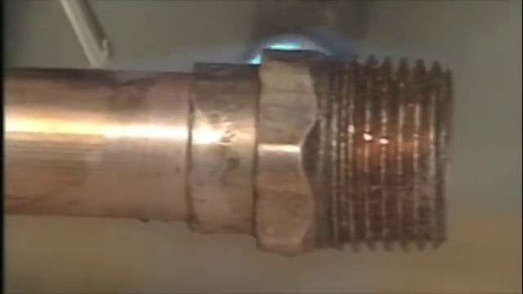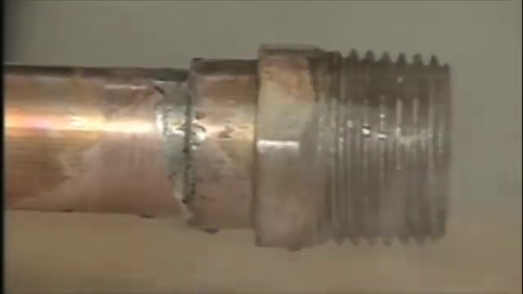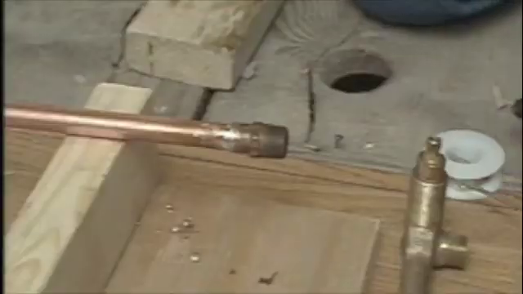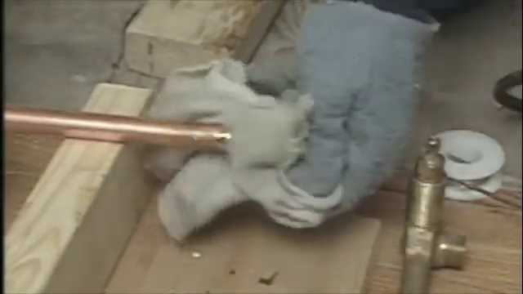Solder is used to seal the joint, and it comes on rolls. Hold the end of the solder near the joint while keeping your hand well away from the flame. Once the joint's hot enough, the end of the solder will melt and the flux will help it flow easily into the joint, sealing it tight. Wipe off any excess before it hardens.